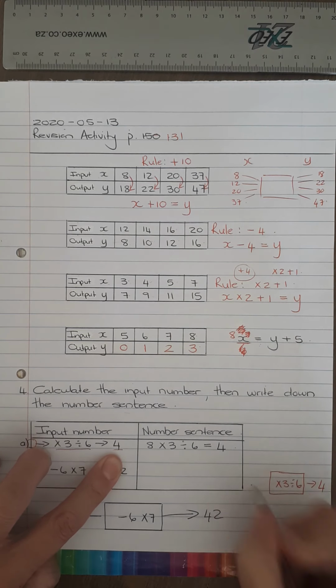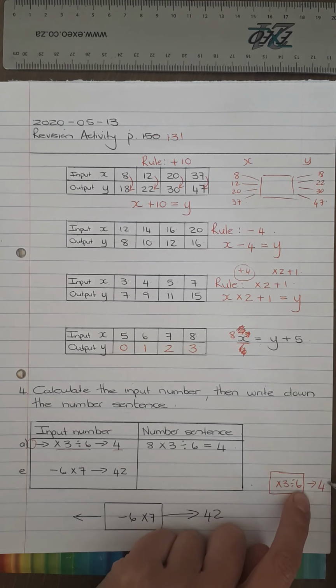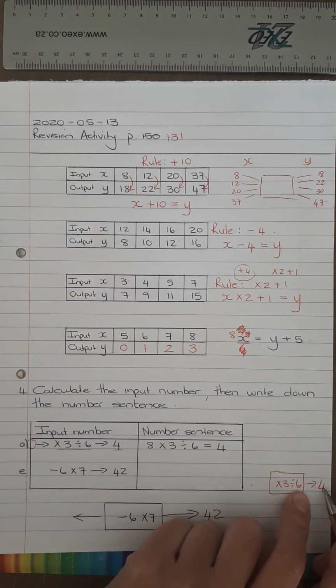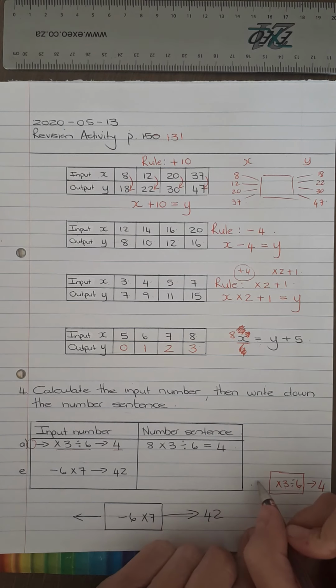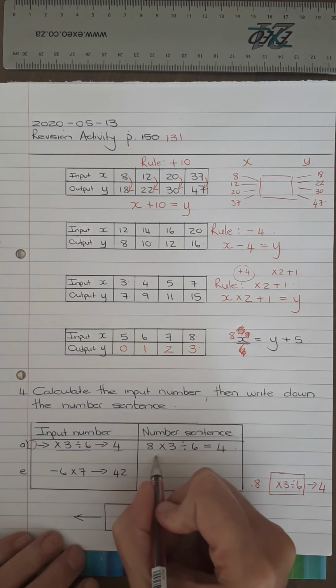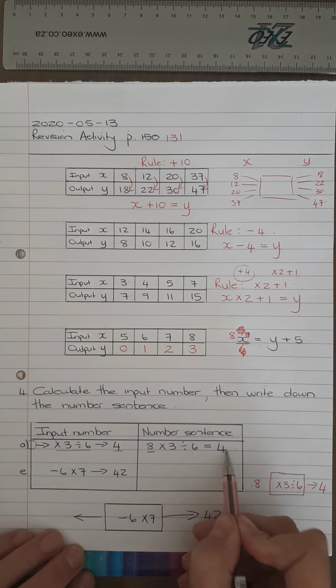Now how do I get the number on this side? I have to reverse. I've got to do the inverse operation to find out my answer. So I'm going to say 4 times 6 gives me 24. Divided by 3 will give me 8. So there's my number sentence: 8 times 3 divided by 6 equals 4.